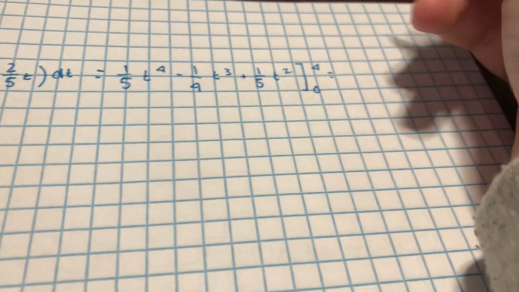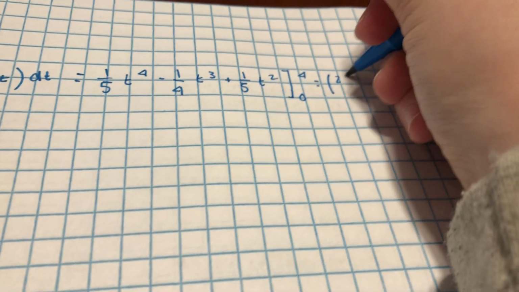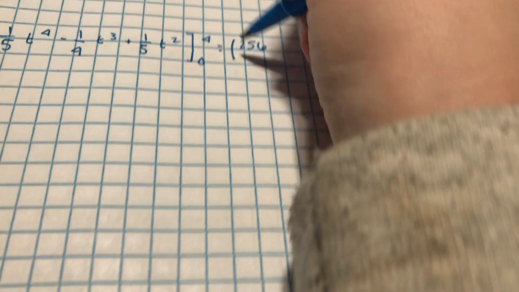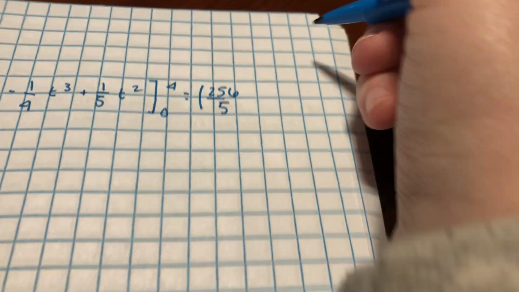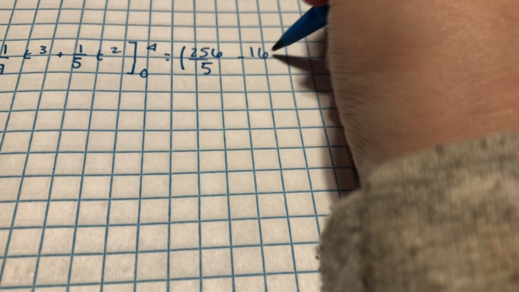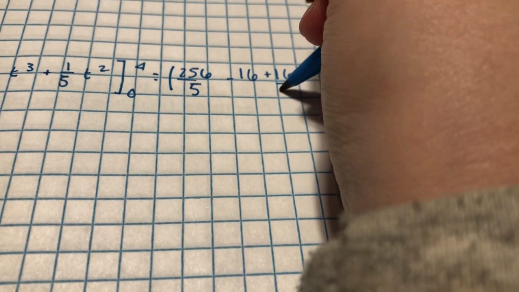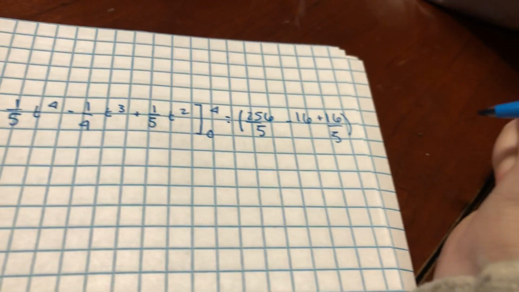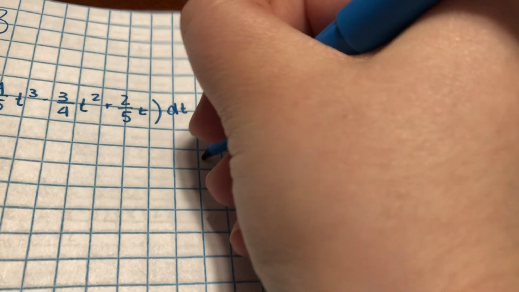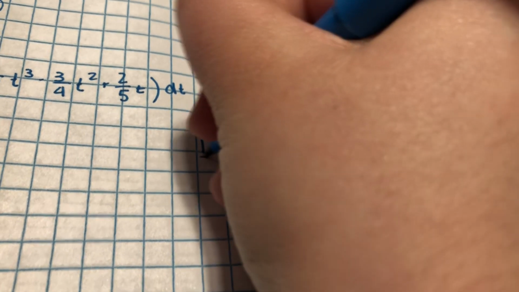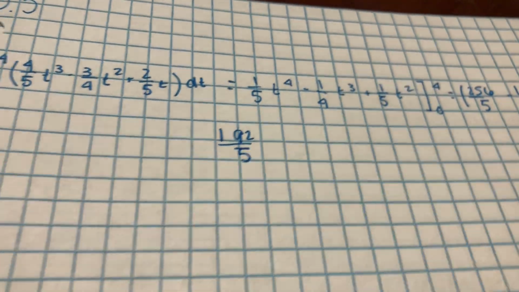So when we plug in for 4, we get 256/5 minus 16 plus 16/5. And so when we solve that, we end up with 192/5. So that's the area under the curve of that function.